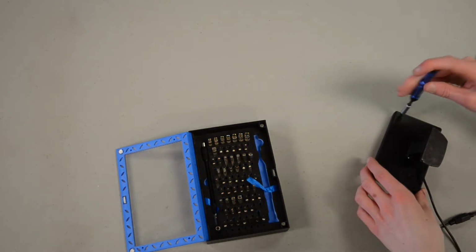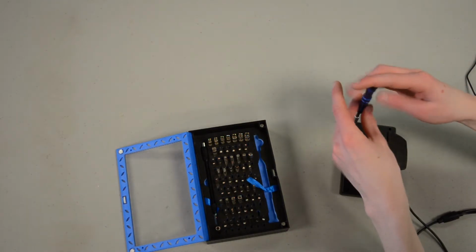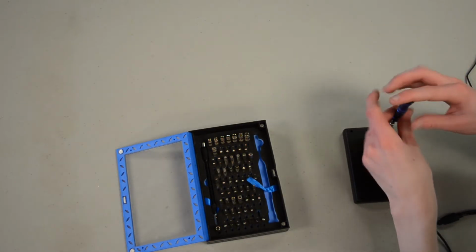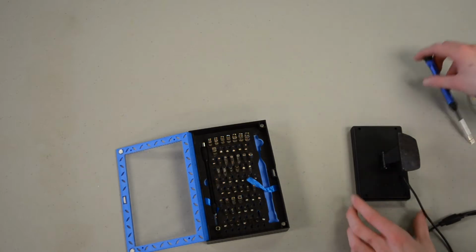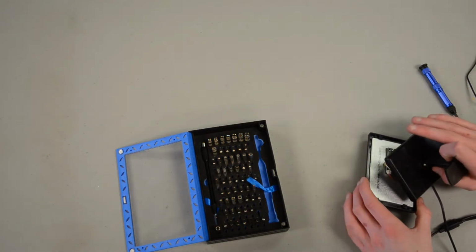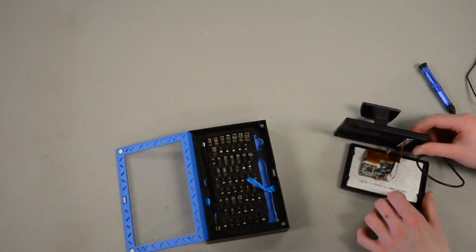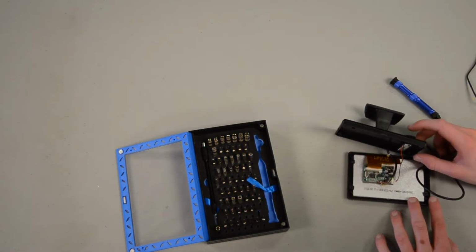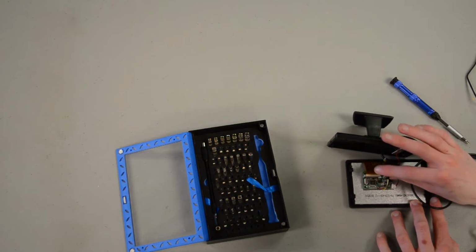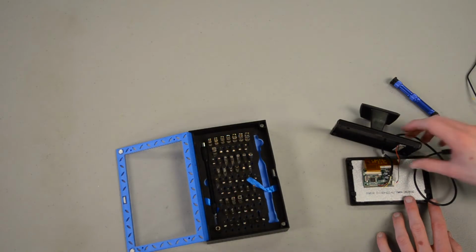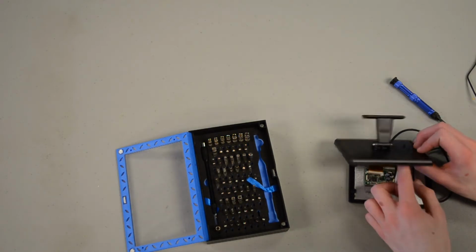We just have 4 screws here that come out quite easily. One on each corner. Then I wouldn't be surprised if this just lifted away. Yeah, exactly like that. So here we have a very small converter board. Now this is what splits it out into the signals. So this is probably right here.